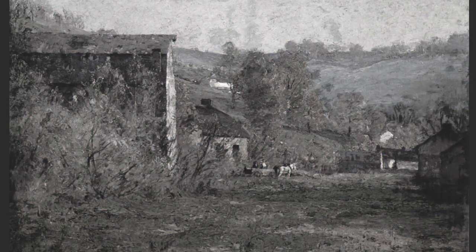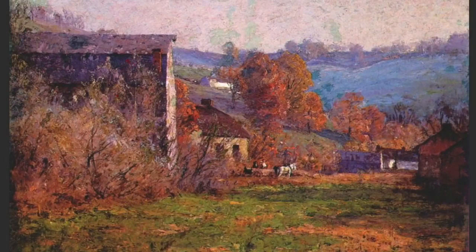And again, value-wise, not a lot of big value changes. Values are fairly simple. A lot of contrast here between the values, between the barn and the trees. But values, shapes are simple. It's the color that makes it stand out.